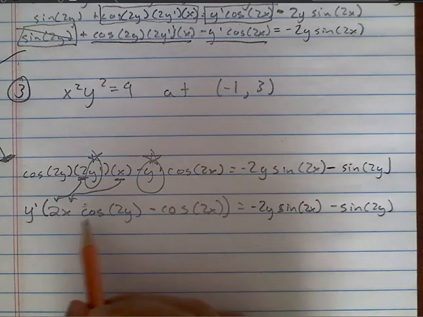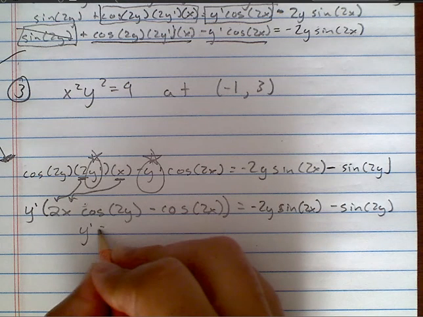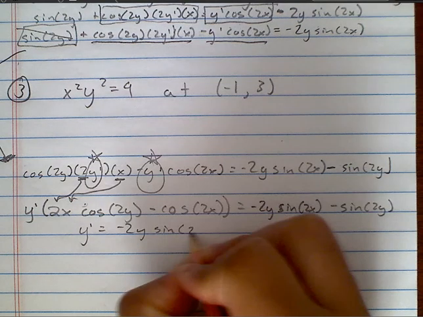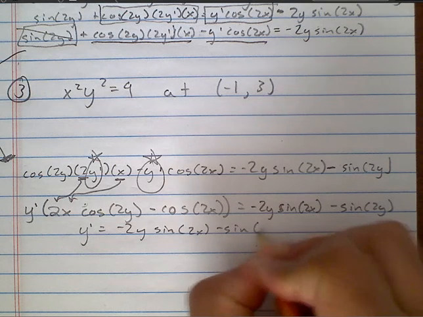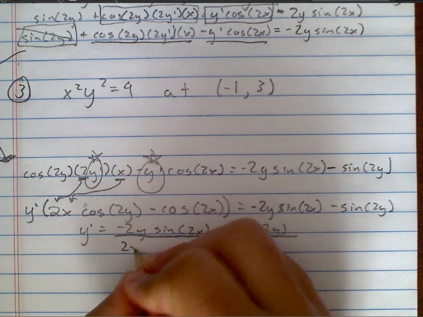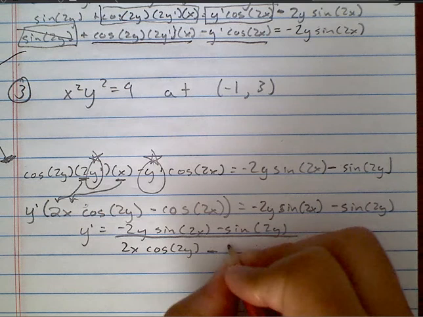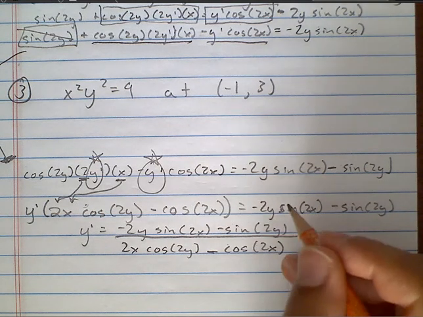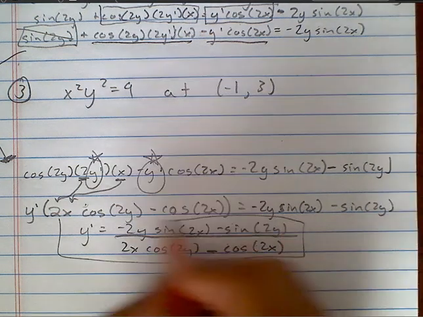Now this is all a multiplying factor, so I'm just going to divide everything. So y prime equals negative 2y sine 2x minus sine 2y, all over 2x cosine 2y minus cosine 2x. Alright, now we were given that point at the very beginning. See, we're done. Woo! That deserves a big old boom.